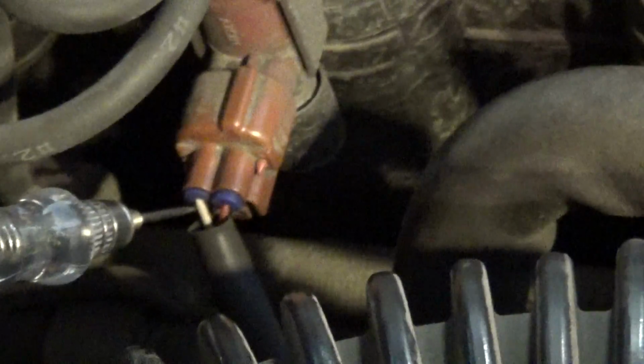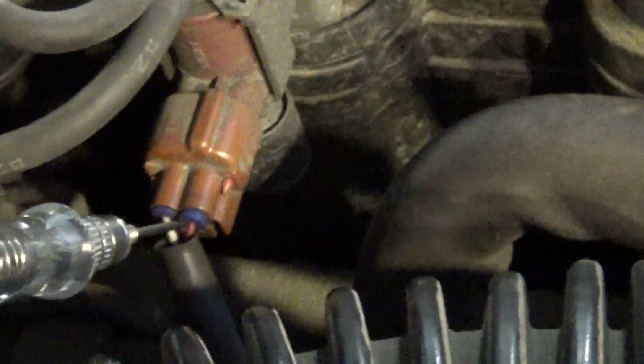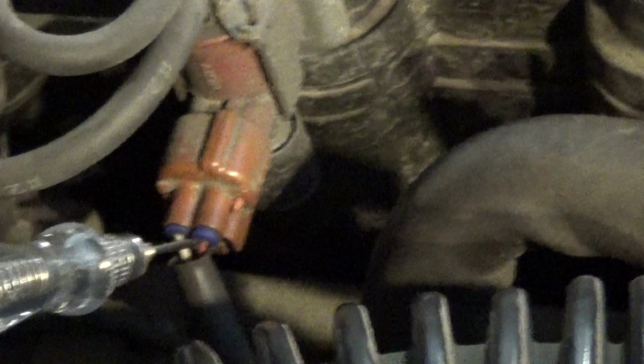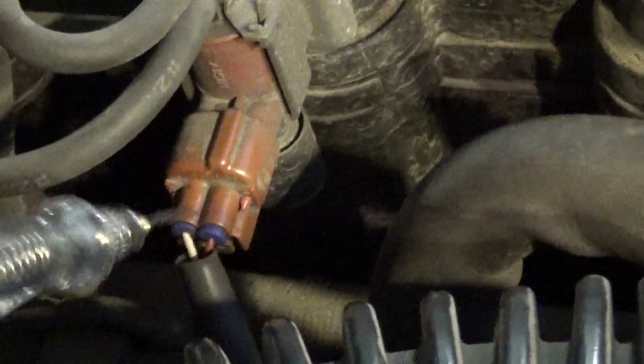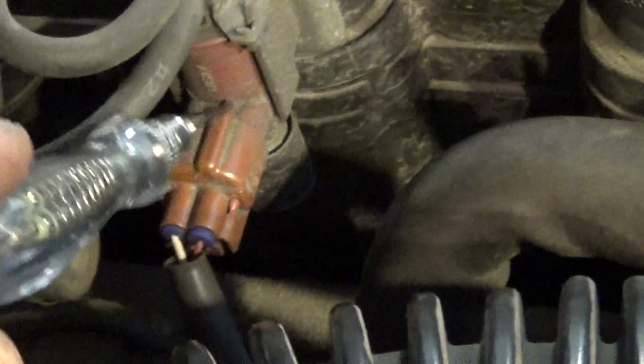I'm having power in this white wire. I'm going to connect my test light to ground. I'm going to T-pin this portion of my connector, and I'm going to energize my solenoid.